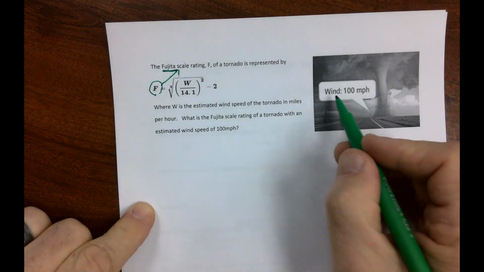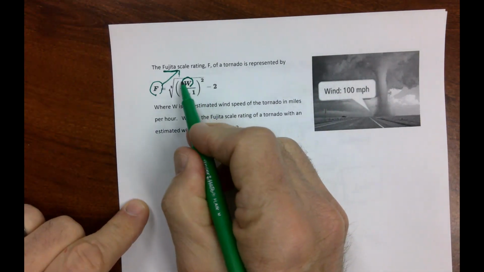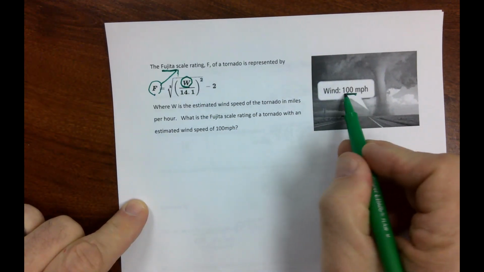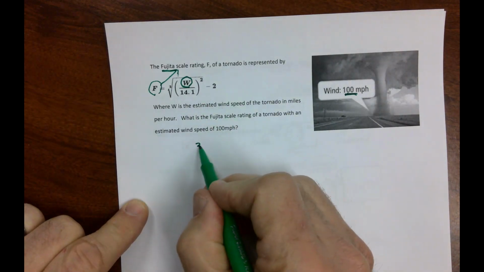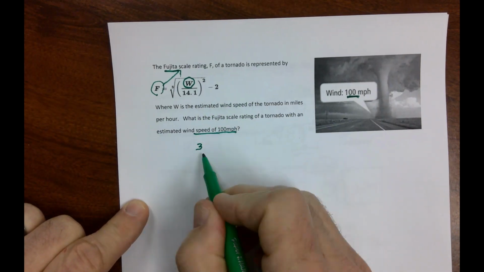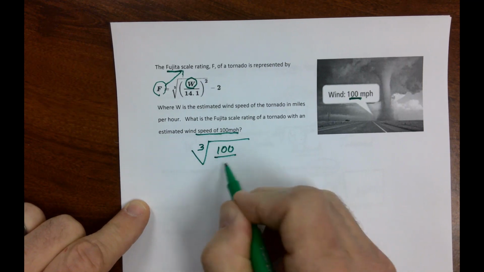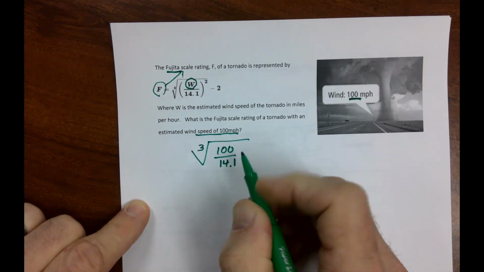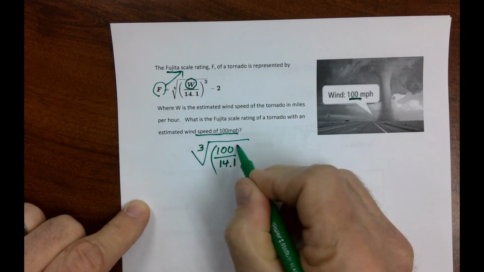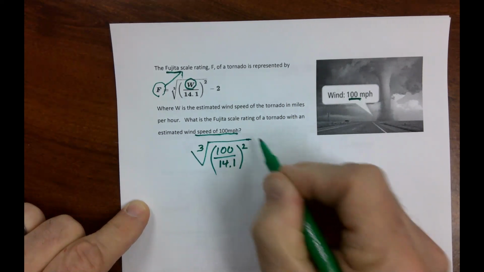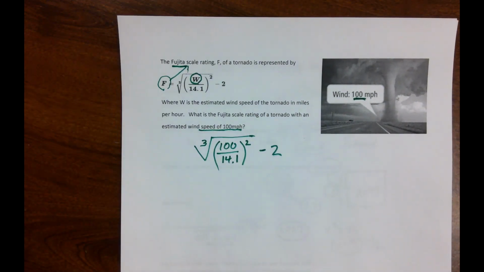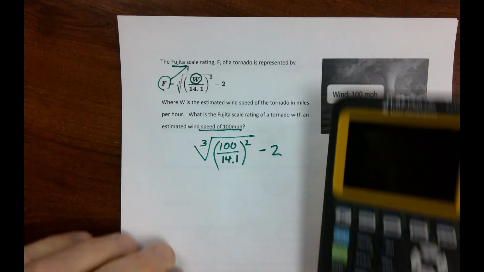W is the estimated wind speed, and you can see they just give you the wind speed right here, so it's really just a plug it in. Wind speed of 100. So it's the cubic root of 100 over 14.1 squared minus 2. Well, this is going to require that we understand our calculators a little bit.